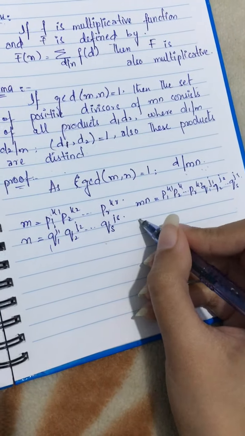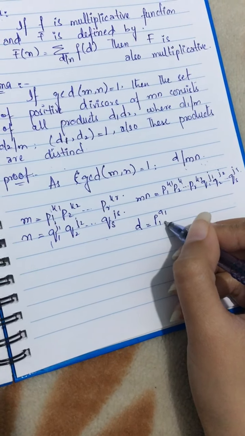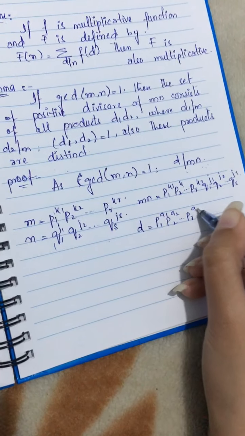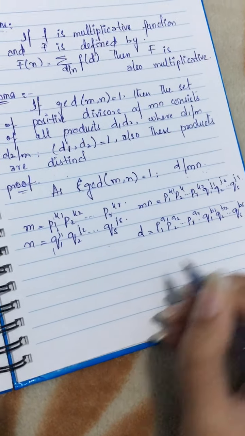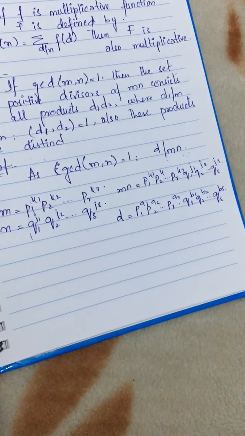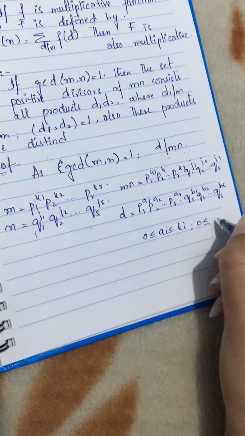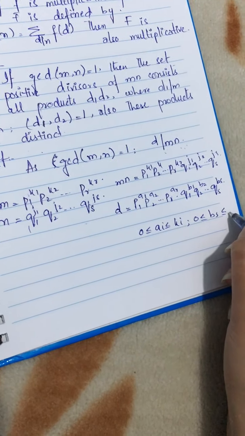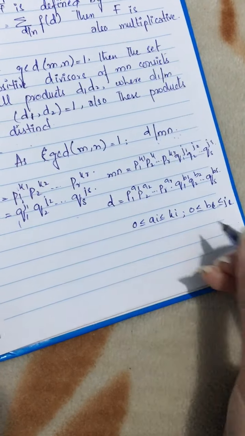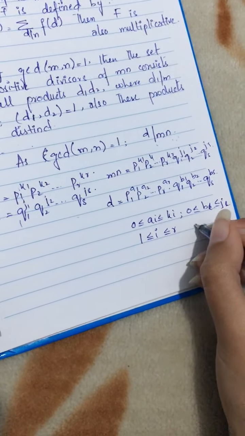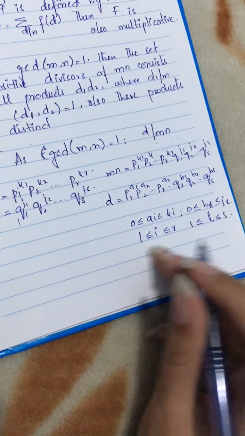And we also know that d is a divisor, so I can write d in the form p1^a1 p2^a2 up to pr^ar, times q1^b1 q2^b2 up to qs^bs. So this is the divisor and this is the product of numbers mn. Here we have the condition that the a_i and the b_l are bounded by the exponents, where i is between 1 and r, and l is between 1 and s.